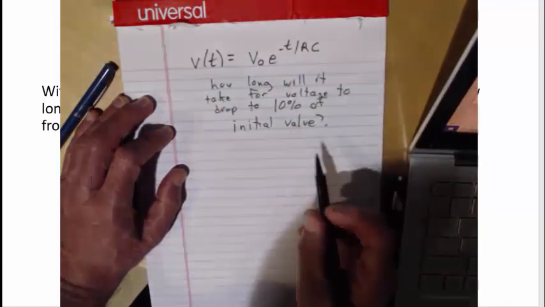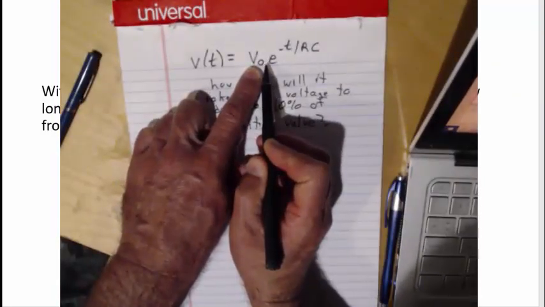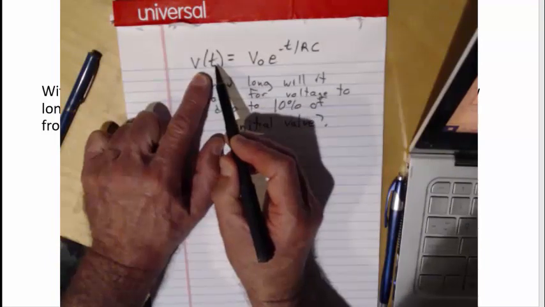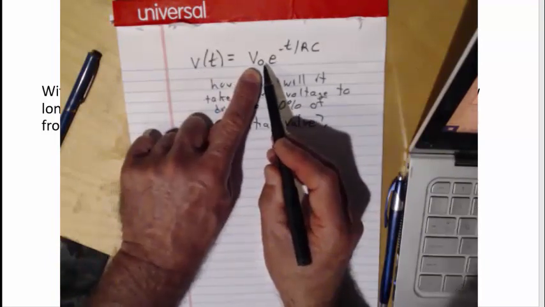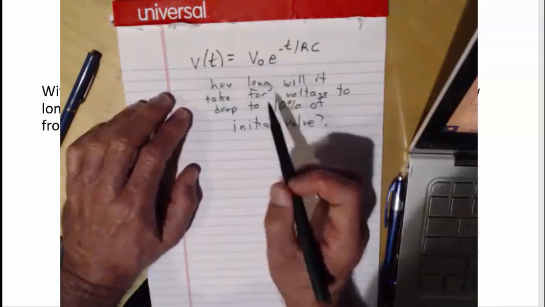All right, so another way to think about that is if V of 0 starts out at 10 volts, V of t would be 1 volt. If V0 started out at 20 volts initially, then V of t would be 2 volts. That's what 10% means.